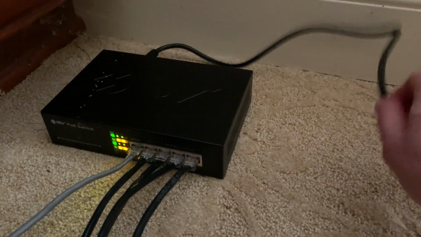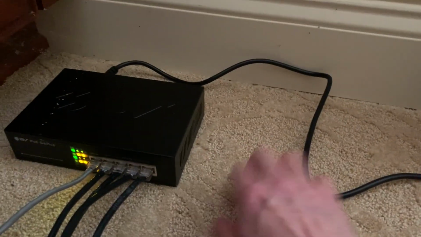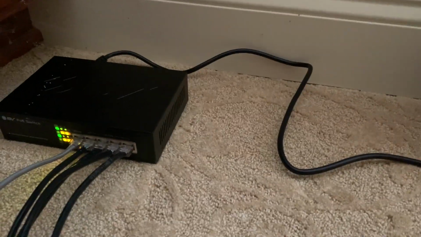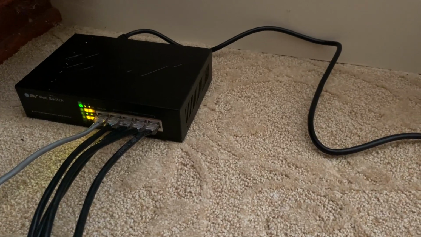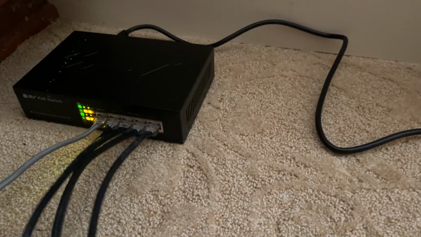And by having this system on one of these battery backups, it's going to run even if someone kills the power, and you have a system that's going to be running no matter what. So I think it's a great system. This is the way I like to do it.